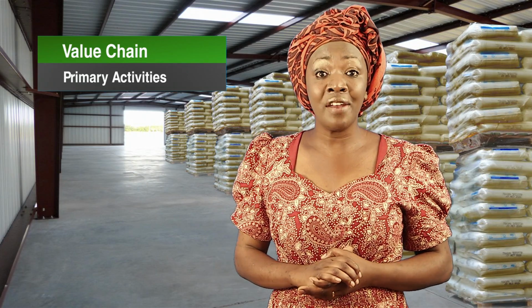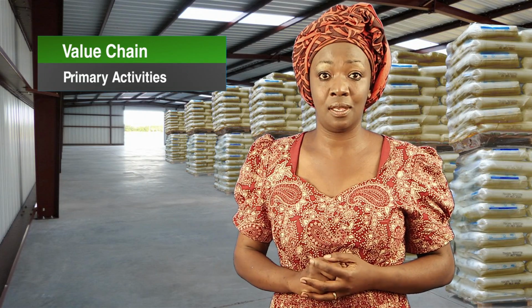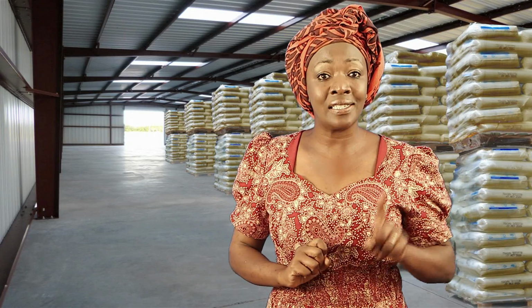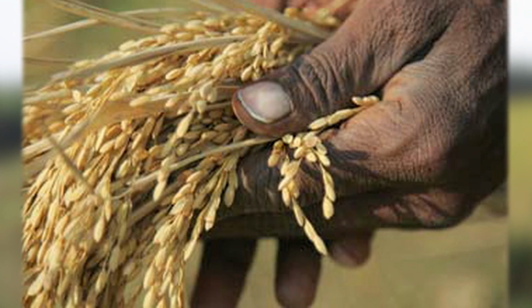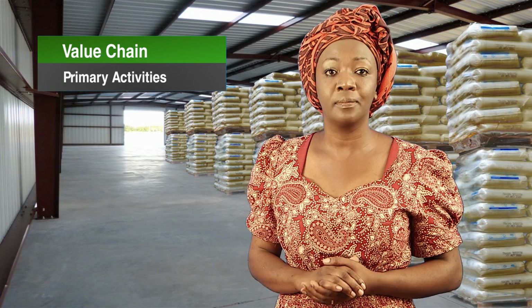Now, value chain activities can be classified into 2 broad classes. Primary activities is the first class. This refers to all activities concerned with creating and delivering raw agricultural products. For example, picking or harvesting of rice.